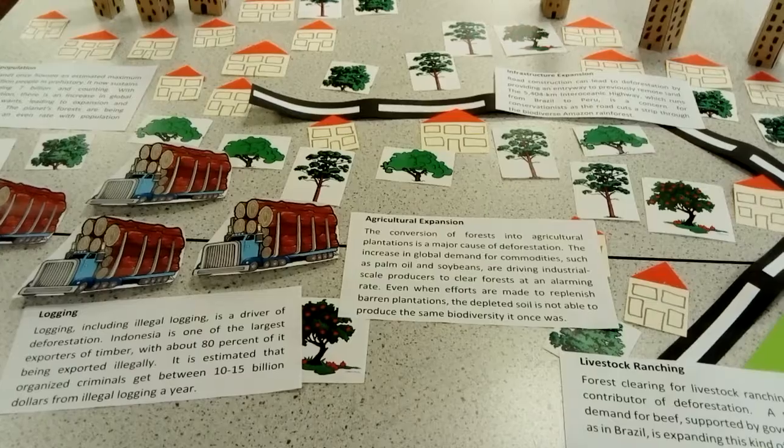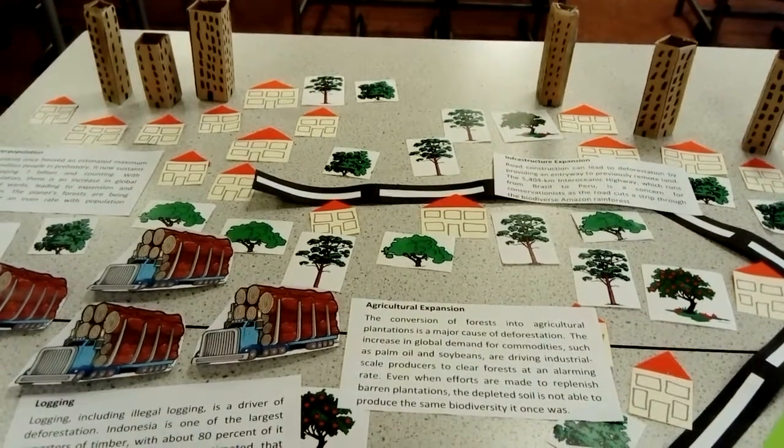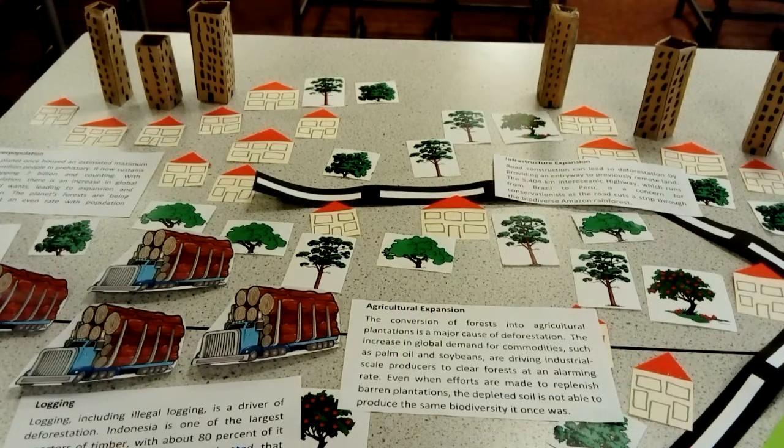So that is a range of different problems and maybe a few solutions that we can think about when talking about deforestation. The other solution is, instead of doing a lot of these things, we might start thinking about ecotourism or other ways that the rainforest could be used instead of chopping it down.